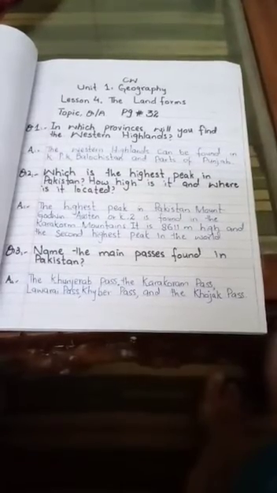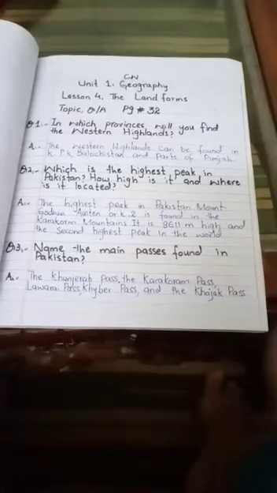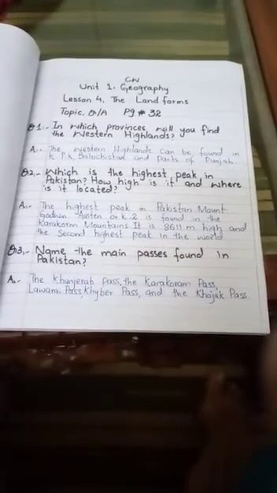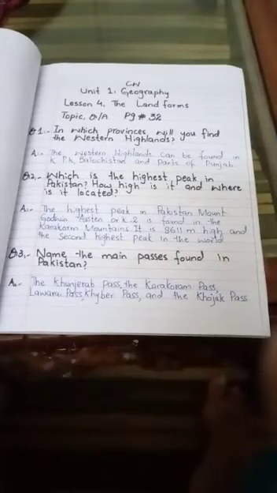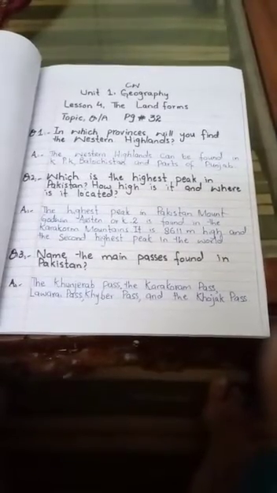Your first question is, in which province will you find the Western Highlands? Answer is, the Western Highlands can be found in KPK, Balochistan and parts of Punjab.